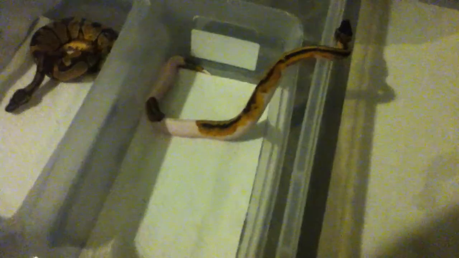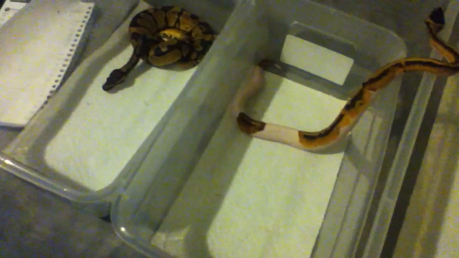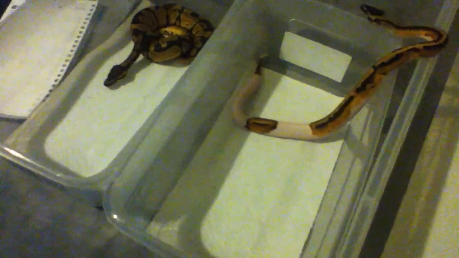I don't have any dominants right now, but dominants like leopards, pinstripes, and black bellies, they're all dominant. And what that means is there are no super forms. There are no super pinstripes or super black bellies or super leopards. There's no such thing as that. Now, that's pretty much it.